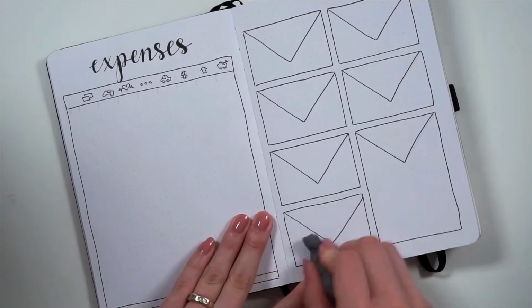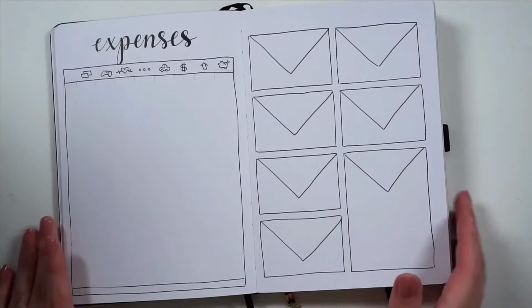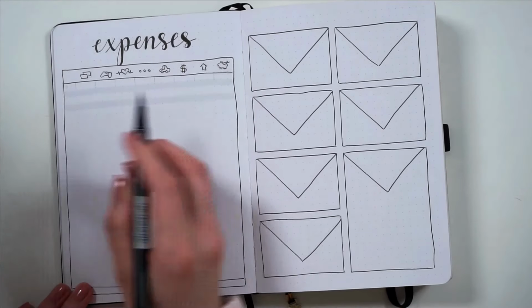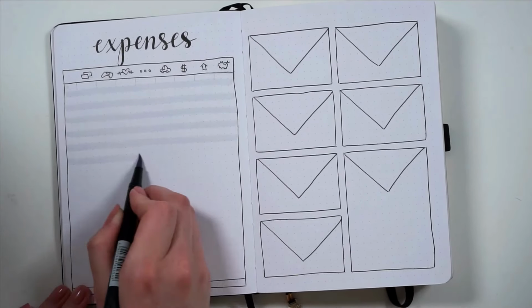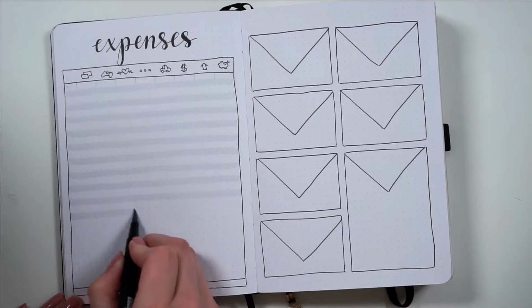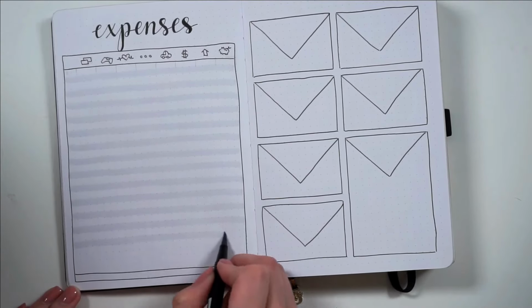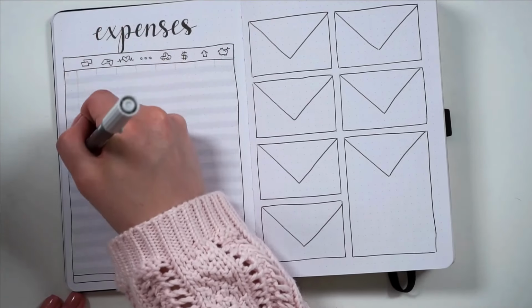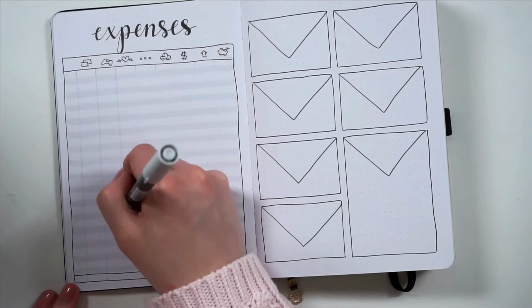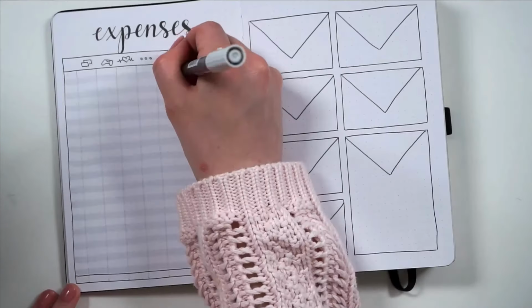If you've heard about the system before, you know that basically it's a system where you use cash envelopes. You have one envelope for each category, and inside said envelope you have the amount of money that you have budgeted for that category for that period of time.